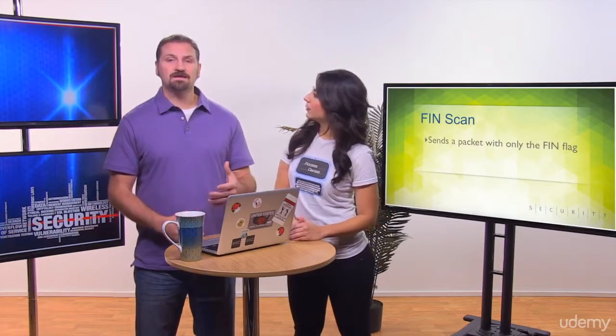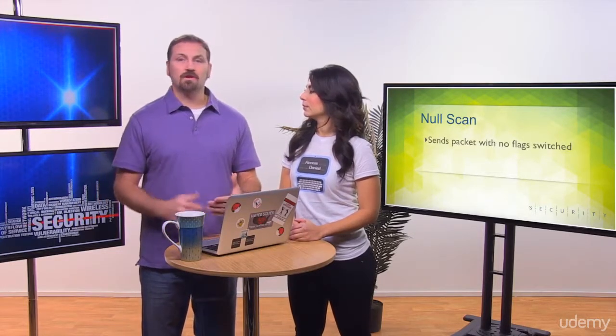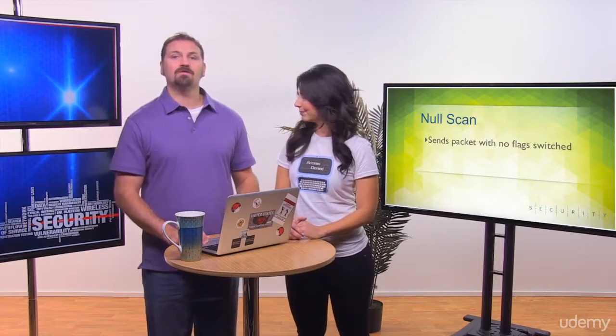That's right. So let's look at the FIN scan. It sends a packet with only the FIN flag set. A null scan sends a packet with no flags switched on. All these scans work on targets that follow the TCP and IP standards. Microsoft does not follow RFC, so Windows will ignore these packets. That's how you potentially know that you're trying to scan a Windows-based system.